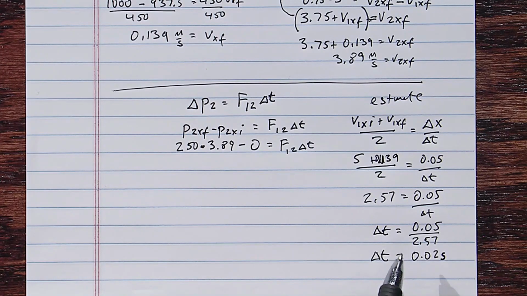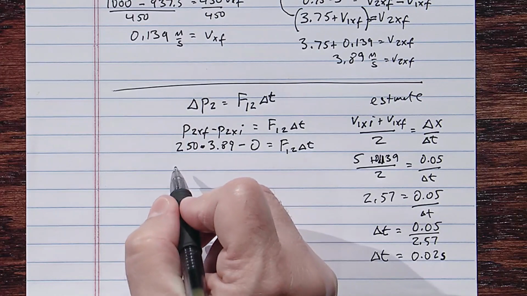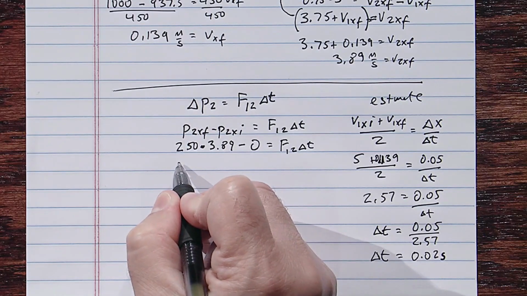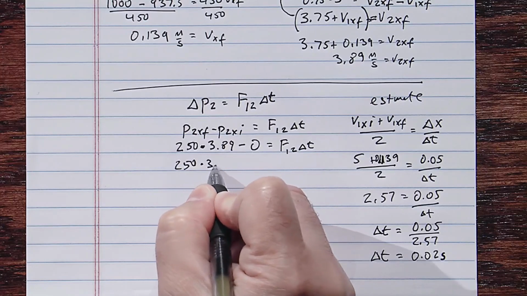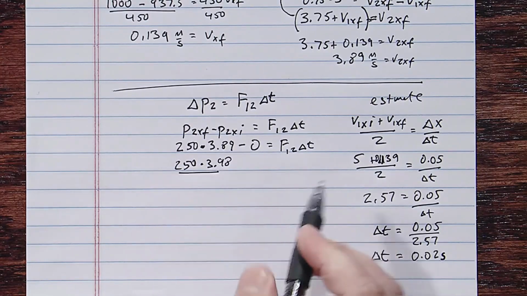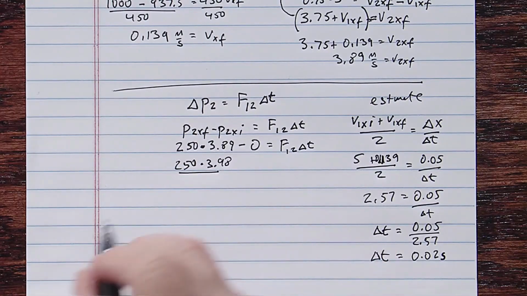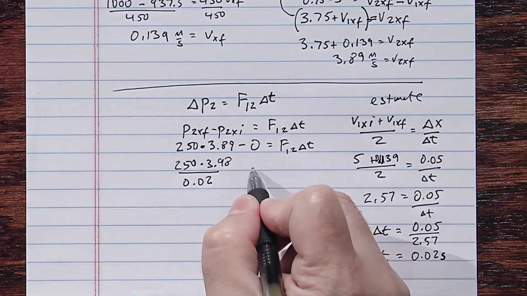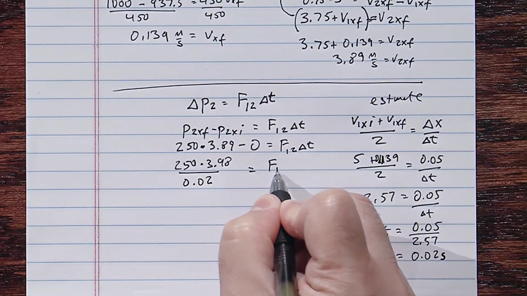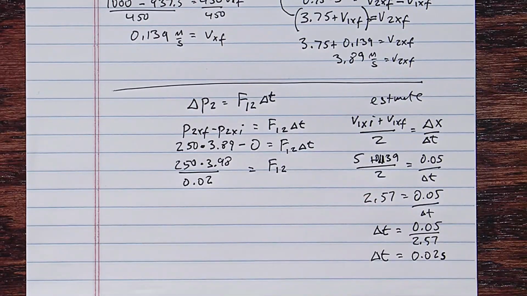So now with this estimate of delta t, we can take 250 times 3.98 and divide both sides by delta t, 0.02 seconds. And that will be the force that car 1 exerted on car 2.